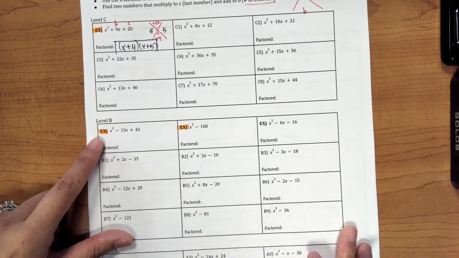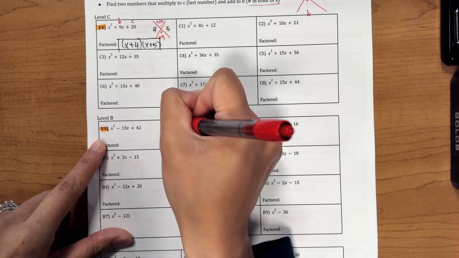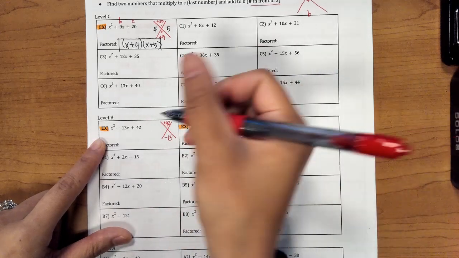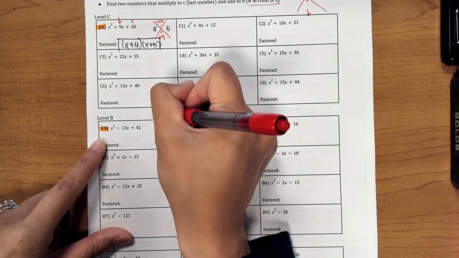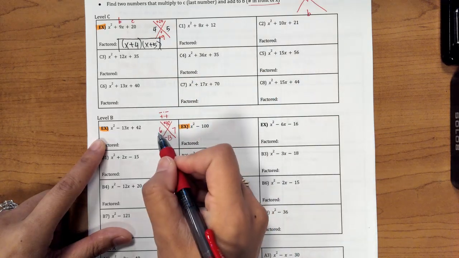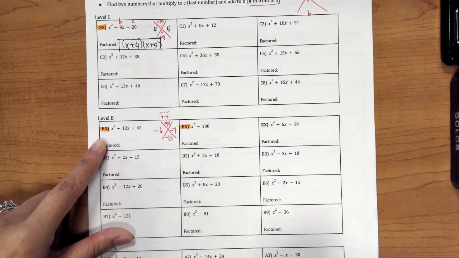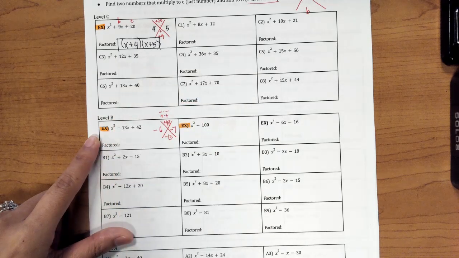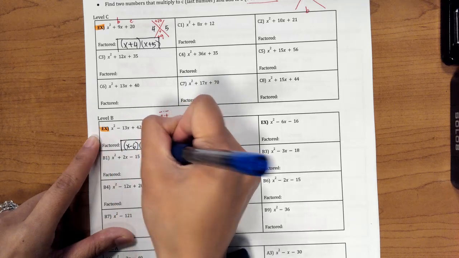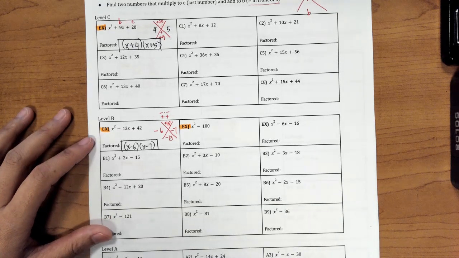Okay. Level B is exactly the same, except we just have to be careful of signs. So I'm multiplying to positive 42, but I need negative 13. Well, 42, we can use 6 and 7, because a positive is a positive times a positive, or a negative times a negative. 7 plus 6 is positive 13, so I'm going to switch both signs to negative 13. Okay. So that'll be x minus 6, x minus 7. It does not matter if you write 6 or 7 first, because it's multiplication, right? 2 times 3 is the same as 3 times 2.